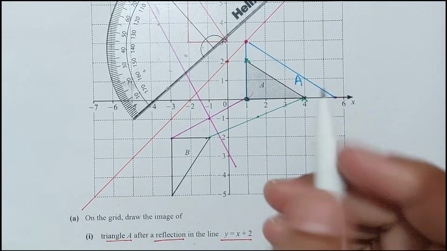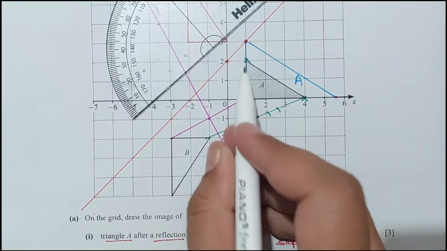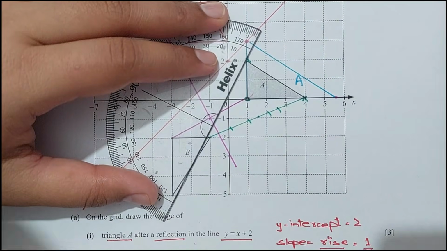Sorry, I messed up. This is not the right one. Okay, this vertex is joined with this one. I'm really sorry for that.